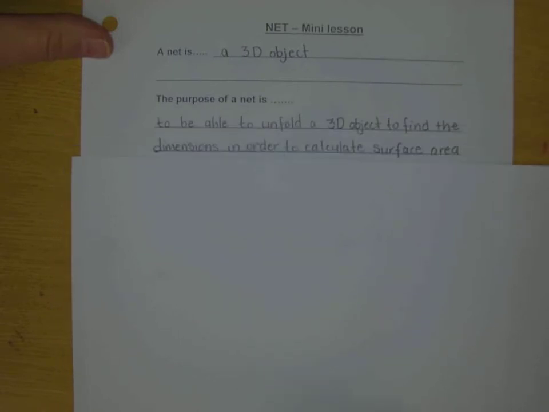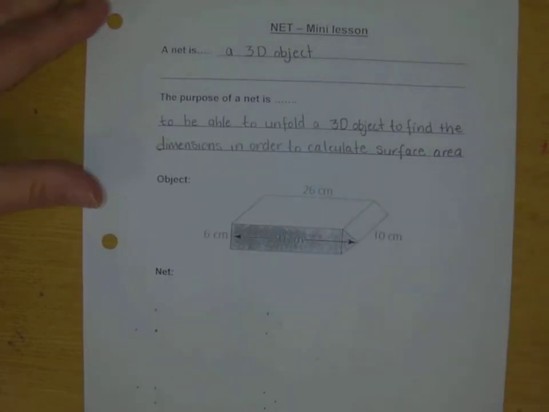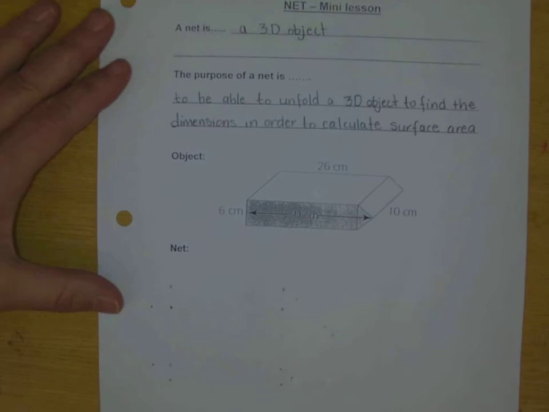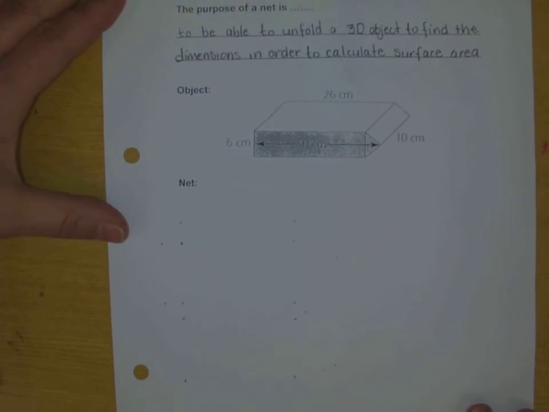Well, the purpose of a net is to be able to unfold a 3D object to find the dimensions in order to calculate the surface area. So the reason why we look for nets or we draw nets is to be able to find the surface area. Alright, so let's have a look at our object. I'm just going to move that up so we have lots of room.